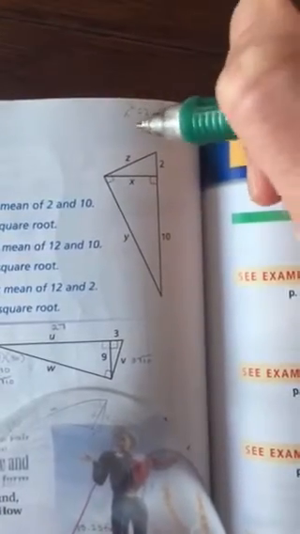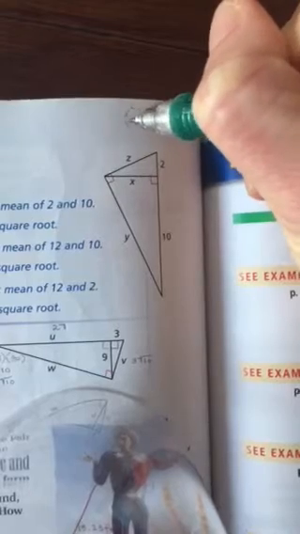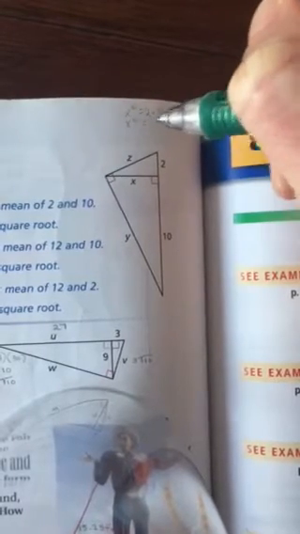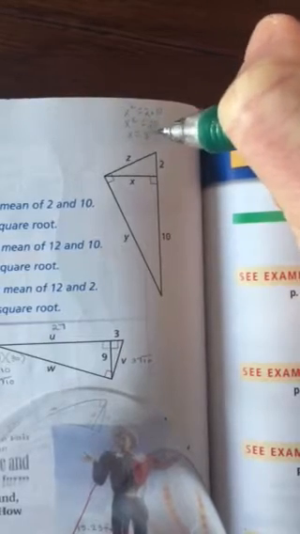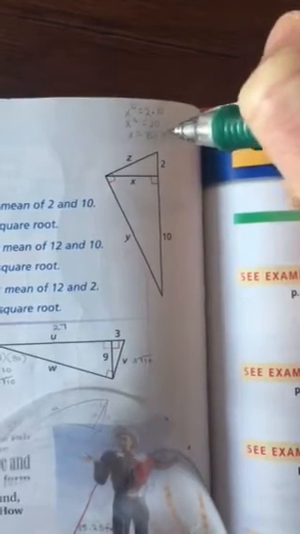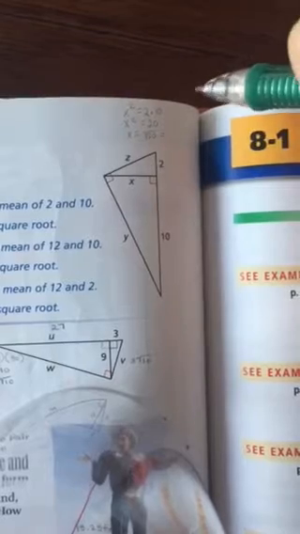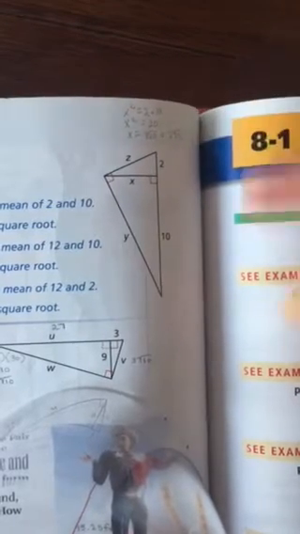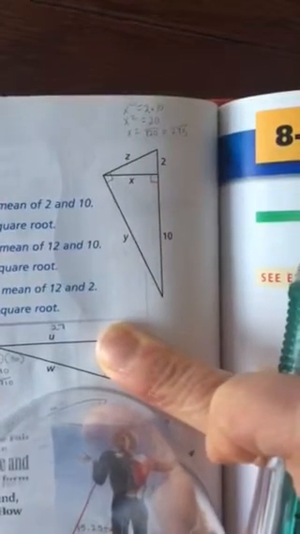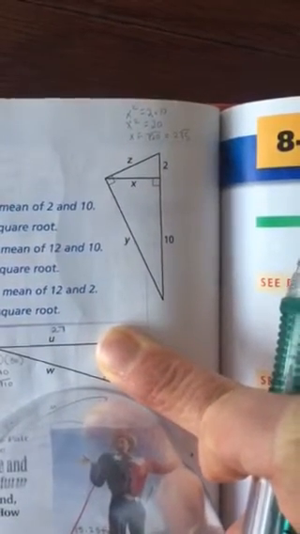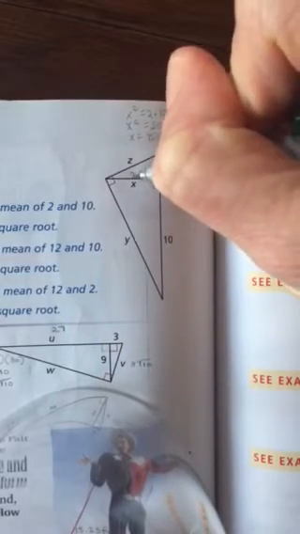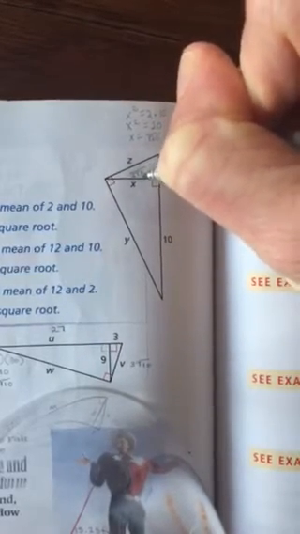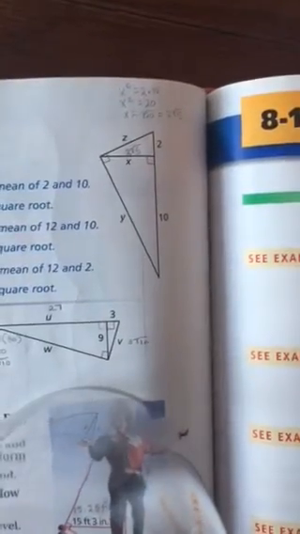So we have x squared equals 20, or x equals the square root of 20, which equals, let's see, the square root of 4 times 5, so that would be 2 radical 5. So we have x is equal to 2 square root of 5, or 2 radical 5. So now we have solved for x, 2 radical 5. Now we need to solve for y and z.